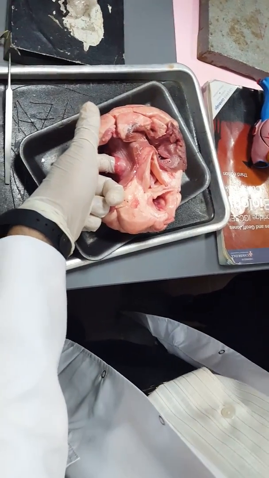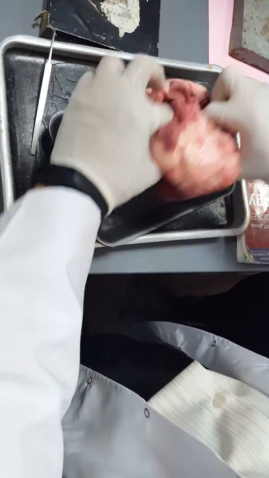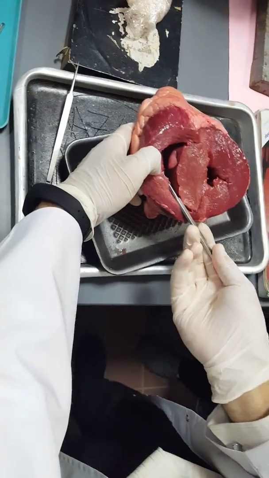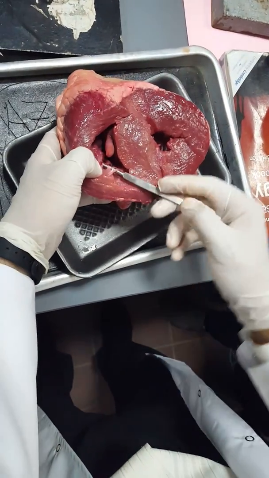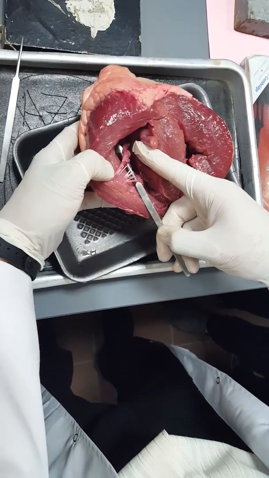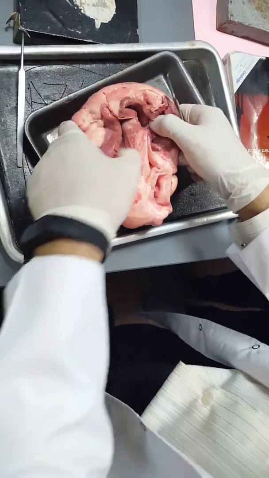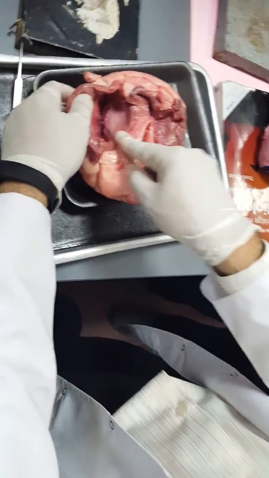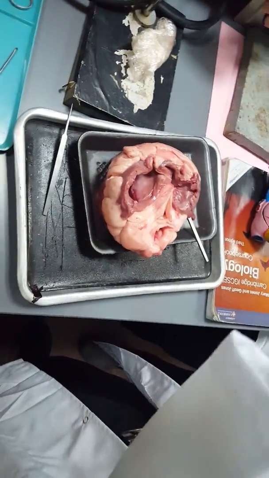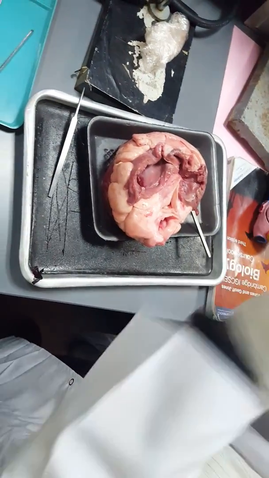Yes, because it's attached to the wall of the ventricles by tendons. If you look from down, from the ventricles, look here, they are attached. Can you see here? Those are tendons, attaching the flaps of the tricuspid and even the mitral or the bicuspid, preventing the flaps from moving upwards, not allowing the blood to backflow from the ventricles back to the atrium.